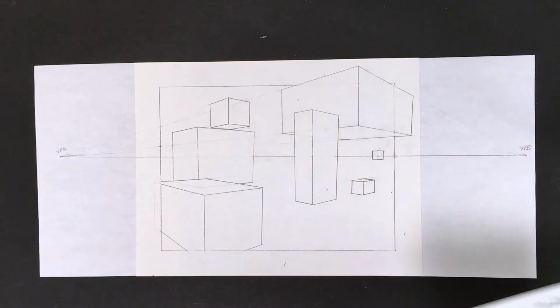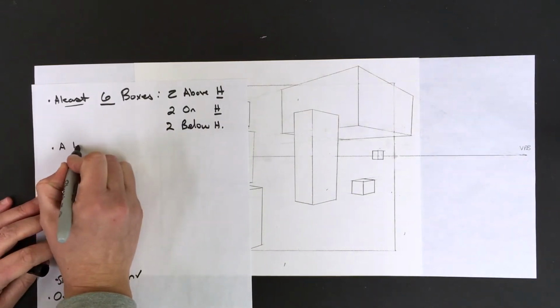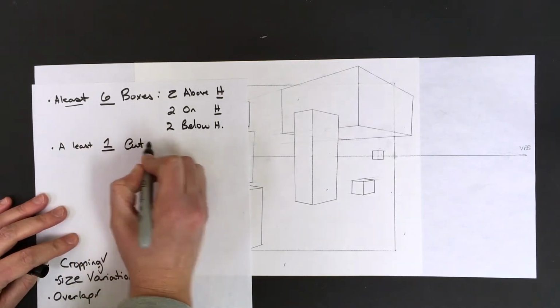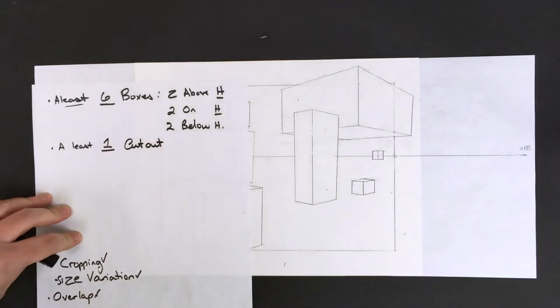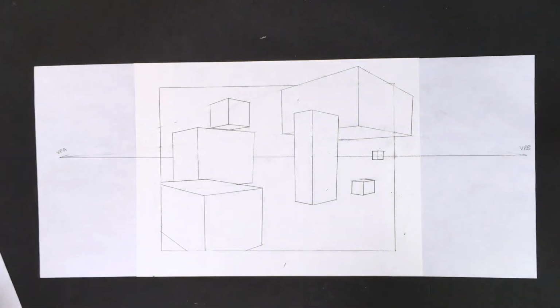Now you are only required to do at least one cutout. It can be above, it can be on, it can be below the horizon line. It's completely up to you. But on these boxes, we need to do at least one cutout.